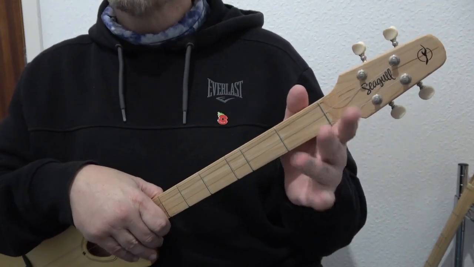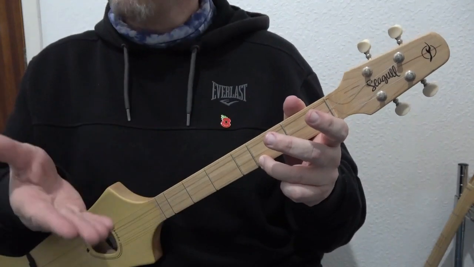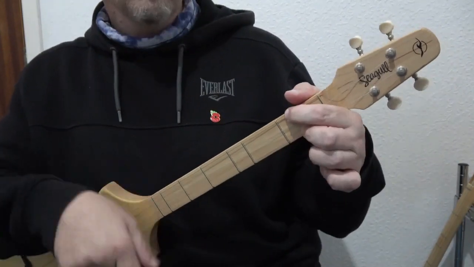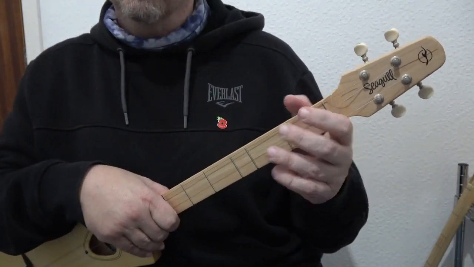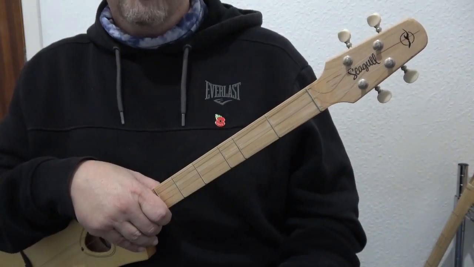So them chords would change names. The G chord will become an alpha chord, the C chord will become a delta chord, and the D chord will become an echo chord. So you'd be playing in the key of A, and that's roughly how the tunings work.